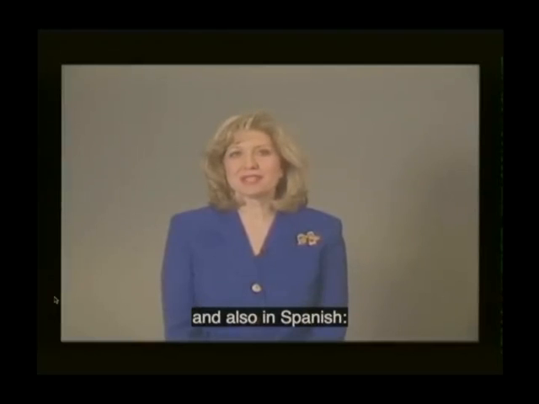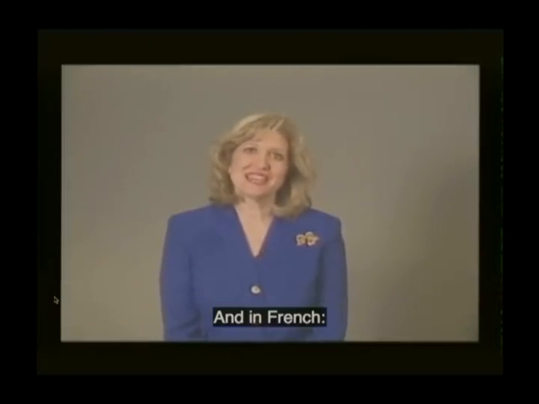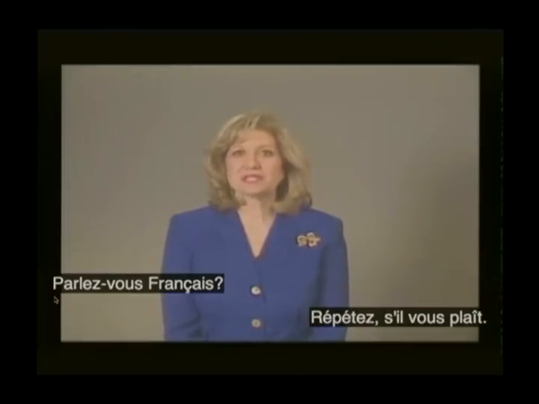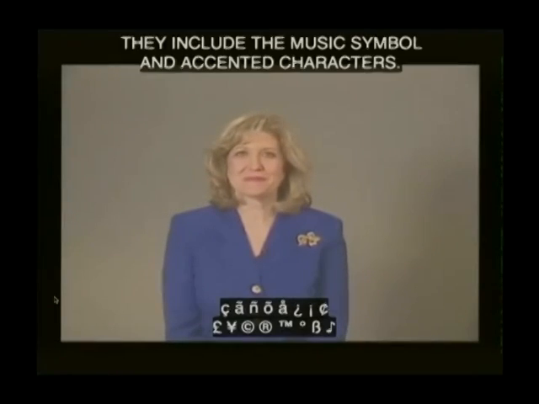Captions can appear in lowercase and also in Spanish. ¿Dónde está el niño? Está en la casa. And in French. Parlez-vous français? Répétez s'il vous plaît. The following special characters are also available. They include the music symbol and accented characters. Of course, a lot more because we support full UTF-8.